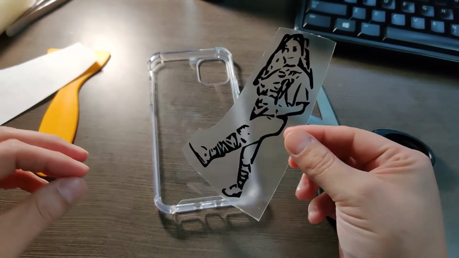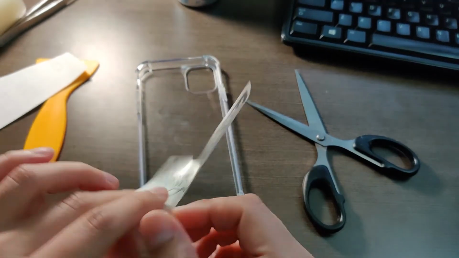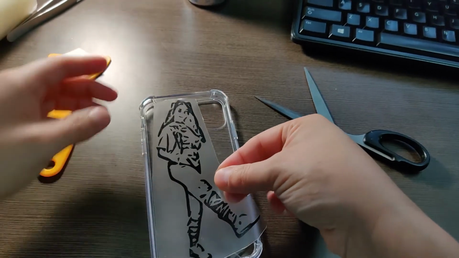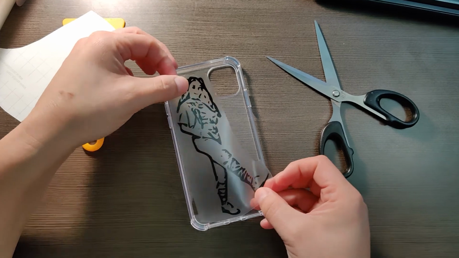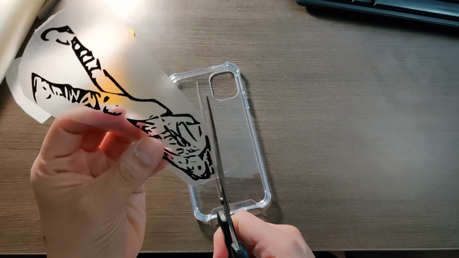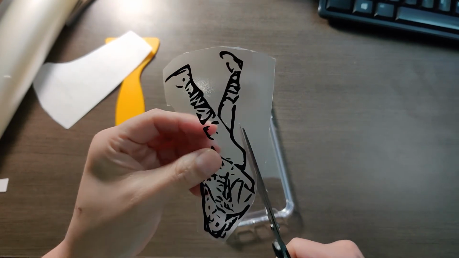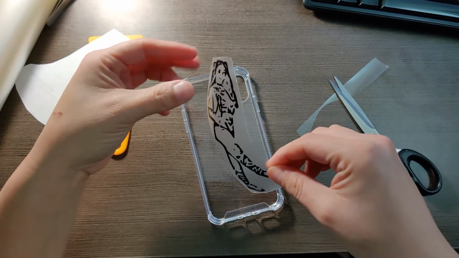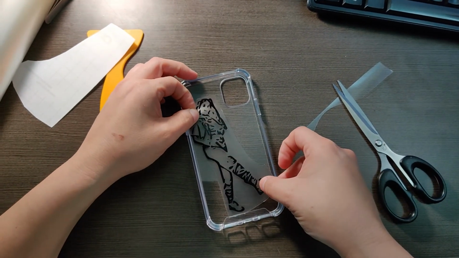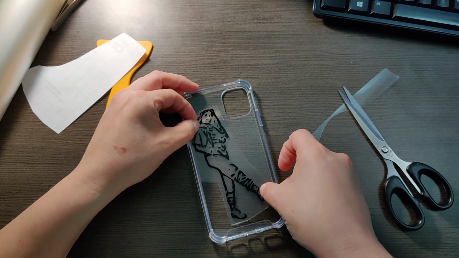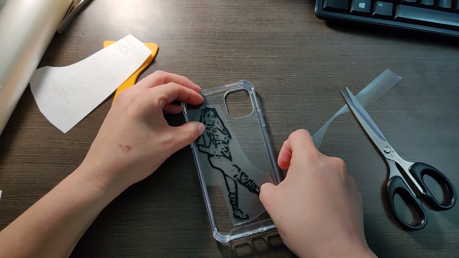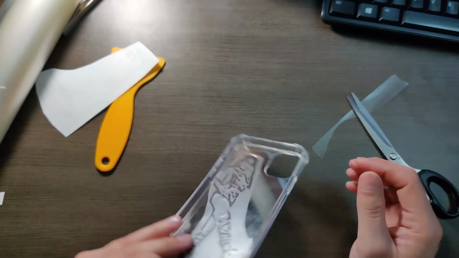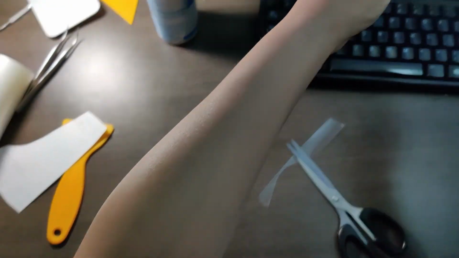Amazing. So here, this is sticky, this is non-sticky. So let's see where we want to place her. I want to get it all the way to the edge. Let me cut this off. So I want her a little bit. Perfect. So there she is. So if we look this side, there she is, and then that is the original picture right here.